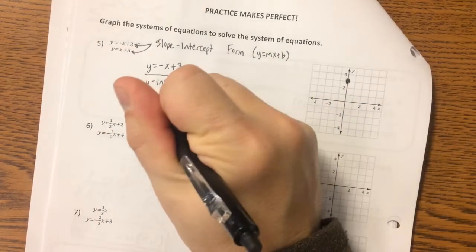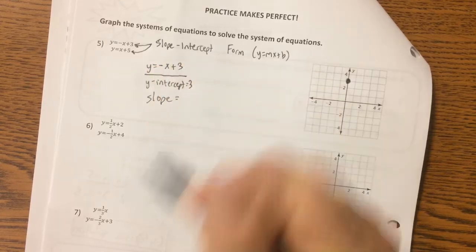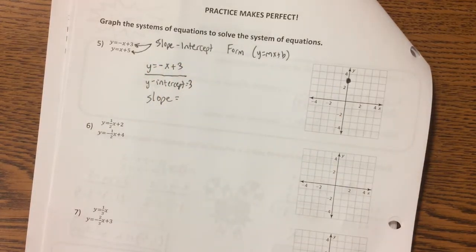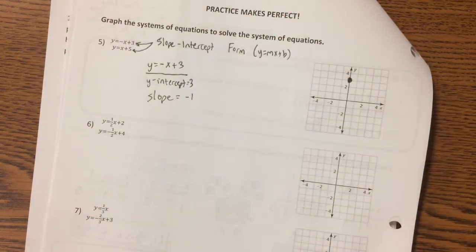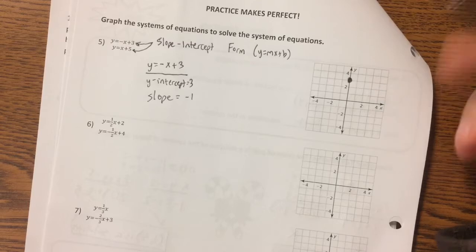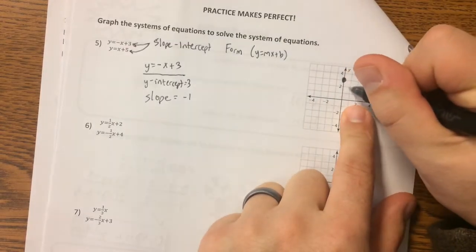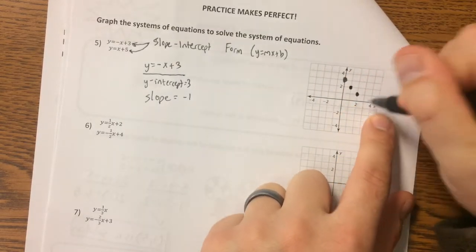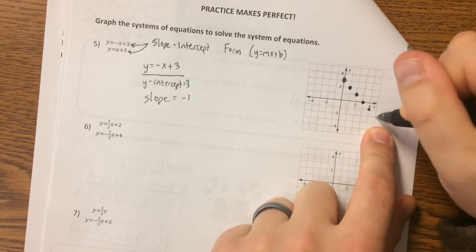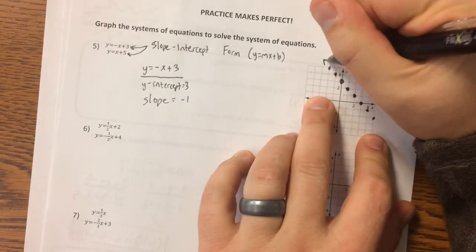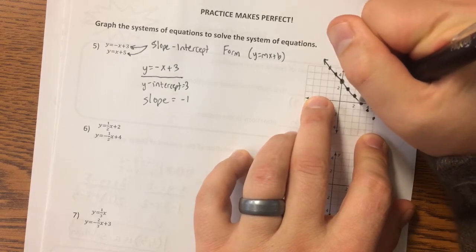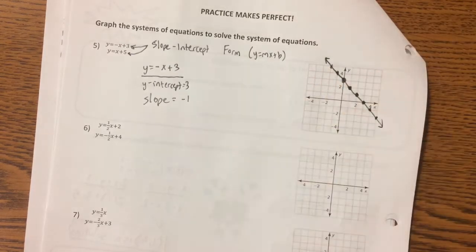And then what's the slope? -1. So if the slope is -1, starting with that y-intercept, we're going to go down 1 and then to the right 1. And just plot as many points as you can along that pattern. Draw your line, and that one is done, right?